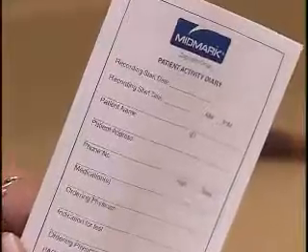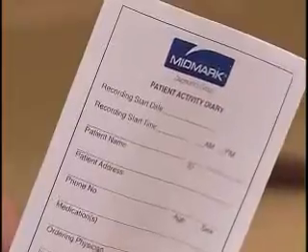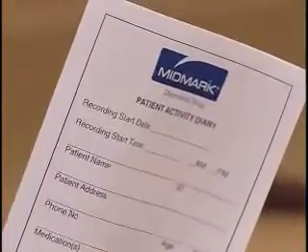A patient activity diary comes in each Midmark prep kit and is an important part of the Holter testing procedure. On the front of the diary, write your patient's name or identification number, the date and time you started the Holter recording, and the recorder serial number.